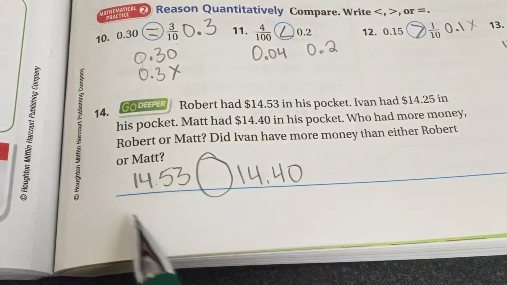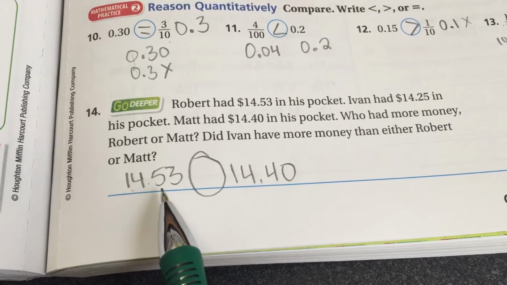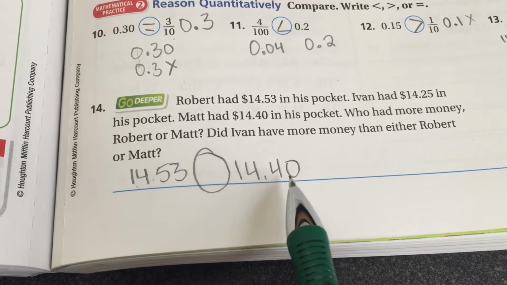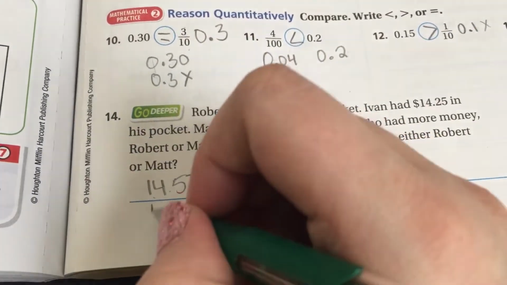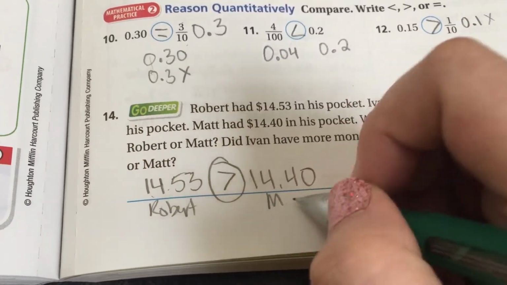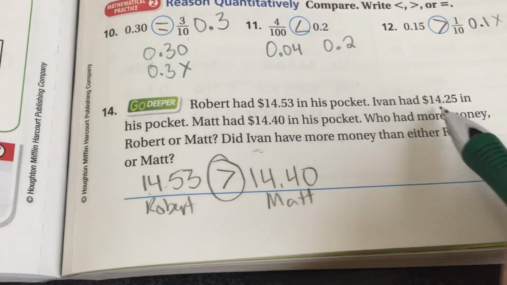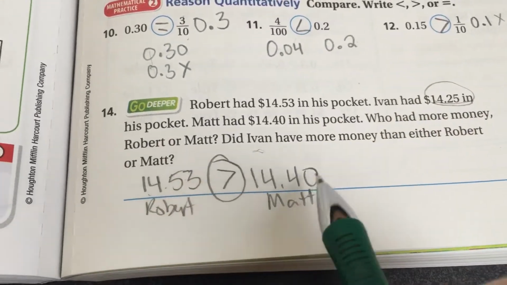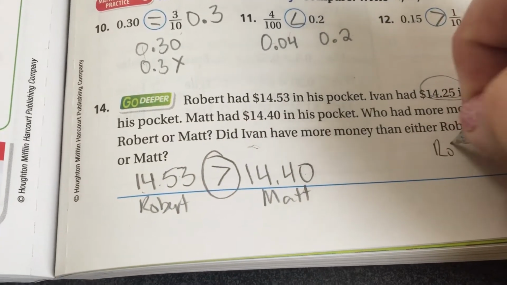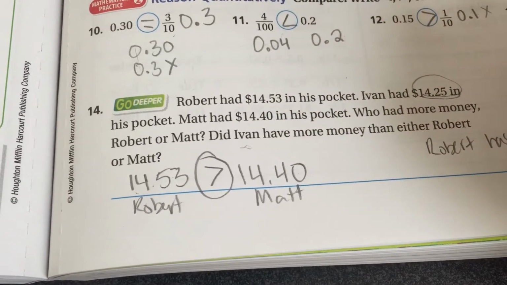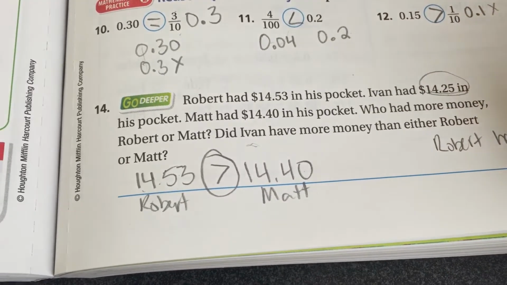Okay, and then I look. They both have a 1 in the tens place. They both have a 4 in the ones place. In the tenths place, after the decimal, this one has a 5 and this one has a 4, which means that this one's bigger. So this one was Robert and Matt. So Robert has the bigger one. Did Ivan have more money than either Robert or Matt? Well, Ivan had $14.25. That's smaller than both of these, so the answer to that one is no. So Robert has the biggest, and then Ivan has the least.